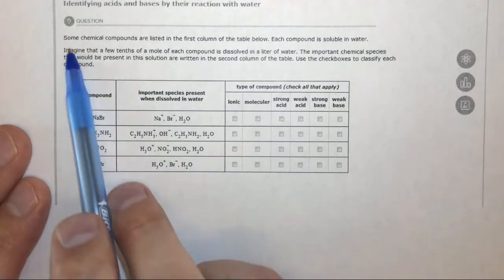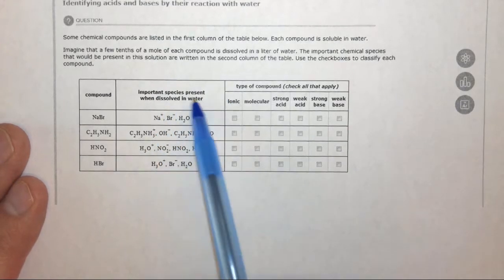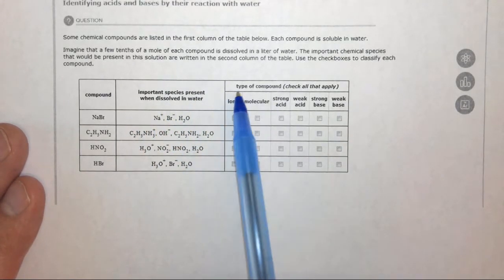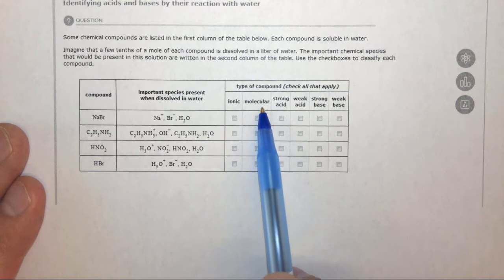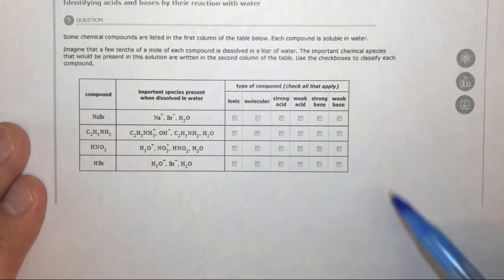In this question, we're given some compounds that are listed in the first column, and then we're given the important species when dissolved in water, and we're asked for several things. Is it ionic or molecular? Is it a strong acid, a weak acid, a strong base, or a weak base?